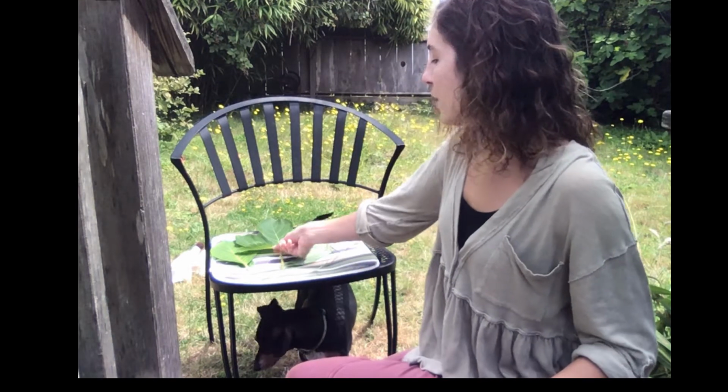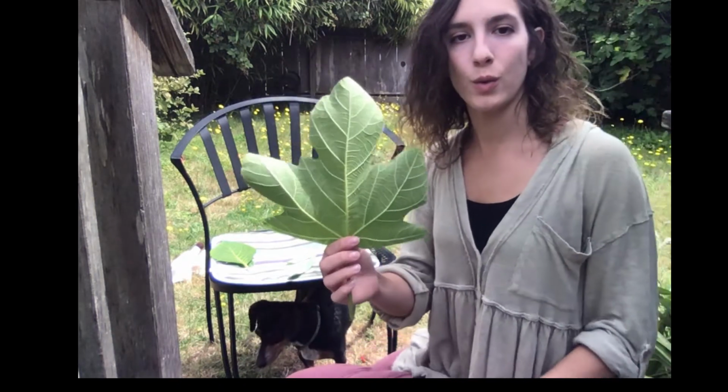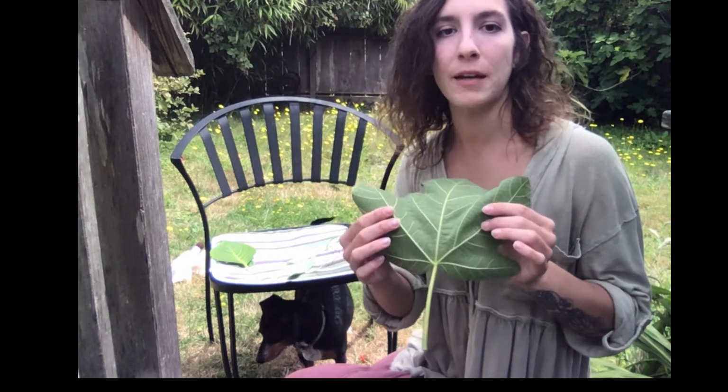Hello botanists, I'm here to talk to you about leaf venation. That's venation with a V. And venation is referring to the pattern that the main veins are making.